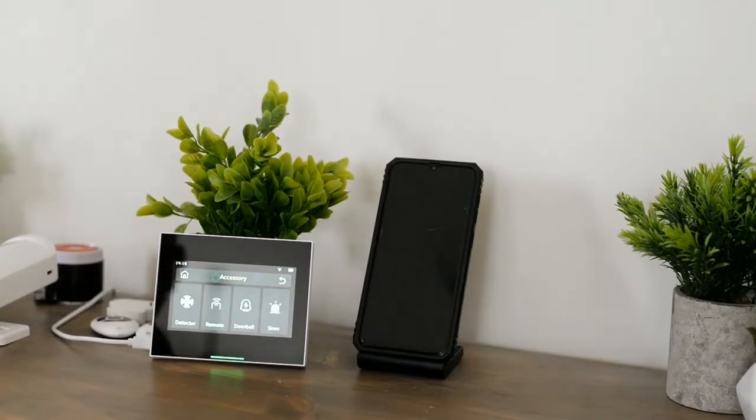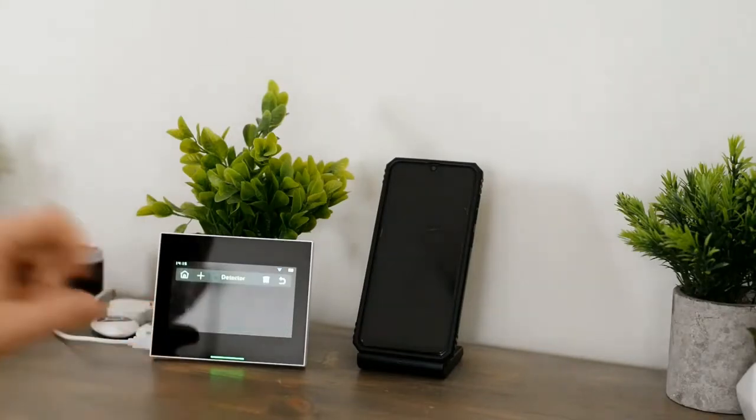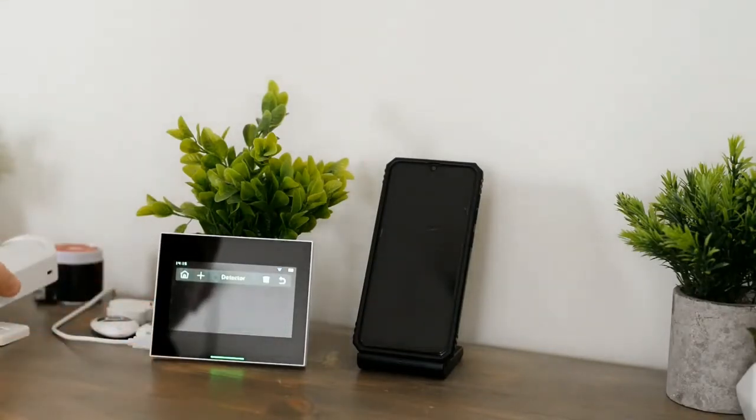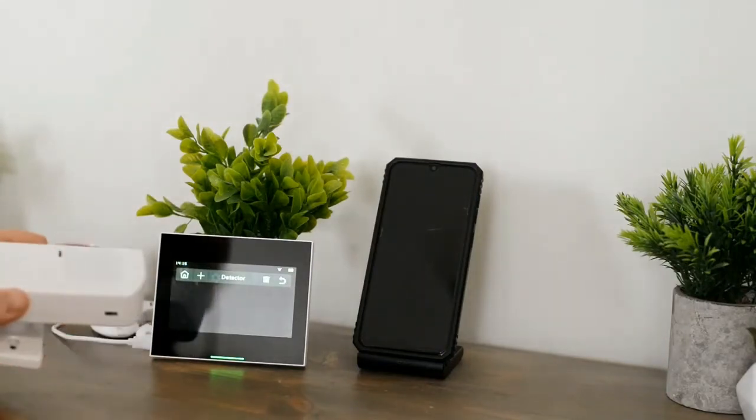So the first one, once we get into accessories, we want to talk about the detector. So that's on the left here. Now there's a few different things you're gonna put up in here. You see mine's blank. But the first one we're gonna use here is the motion detector.